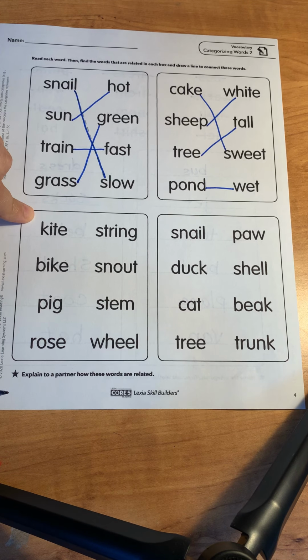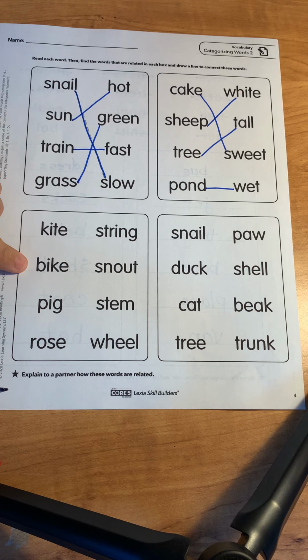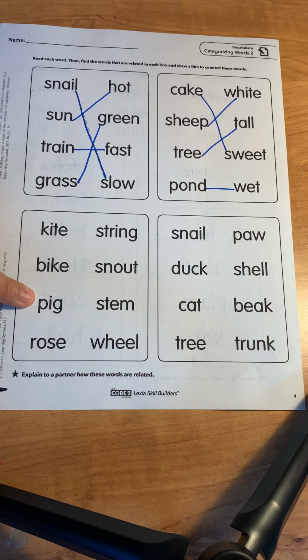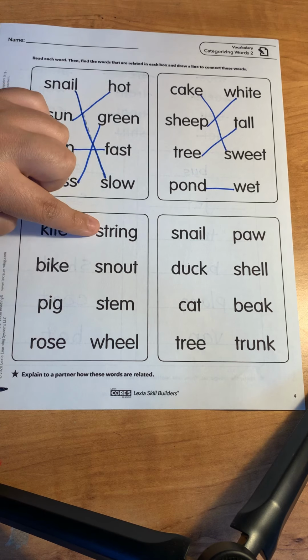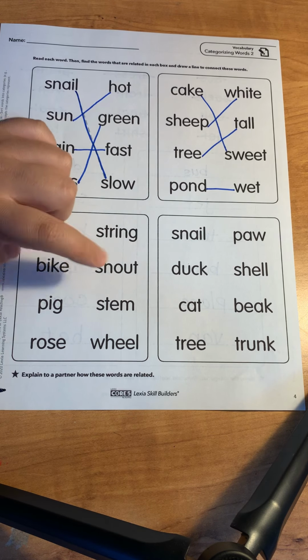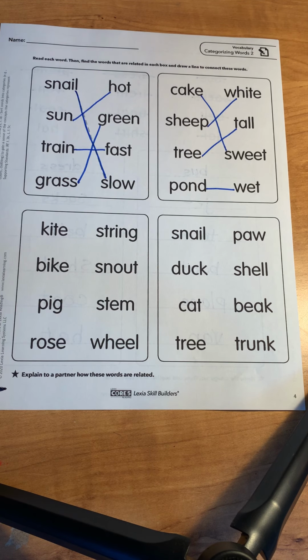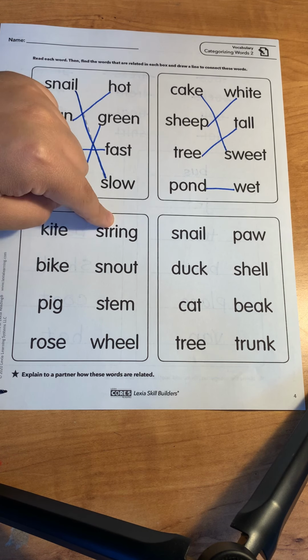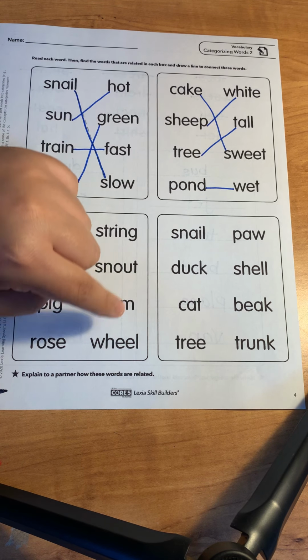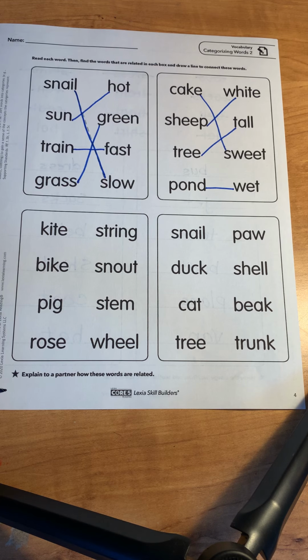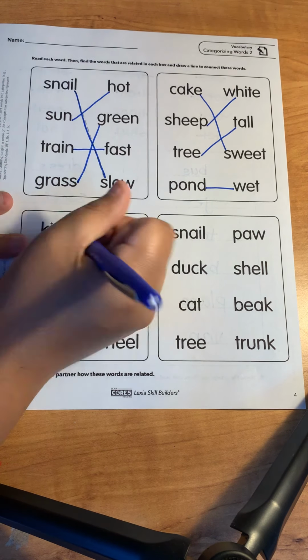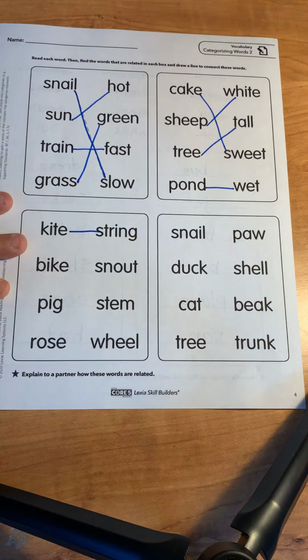Let's read the words first. Kite, bike, pig, and rose. Then the next row says string, snout, stem, wheel. Okay, let's look at the first word. The first word we have is kite. Does a kite have string, snout, stem, or wheel? A kite has string. So we're just going to draw a line right across.